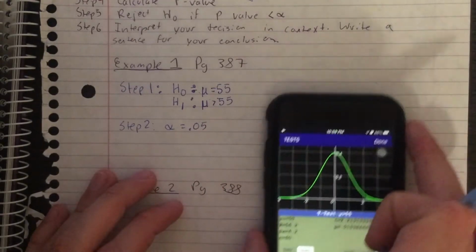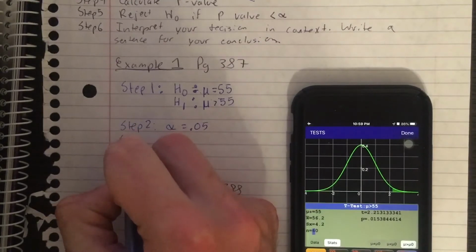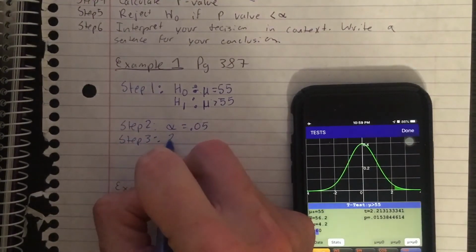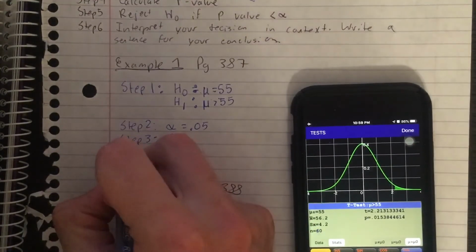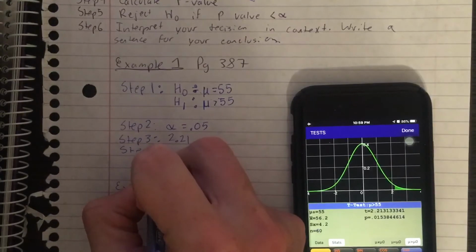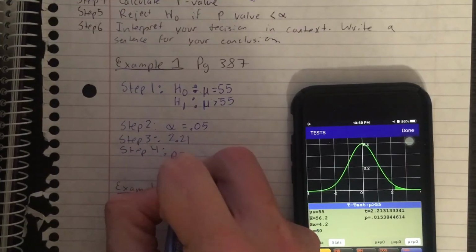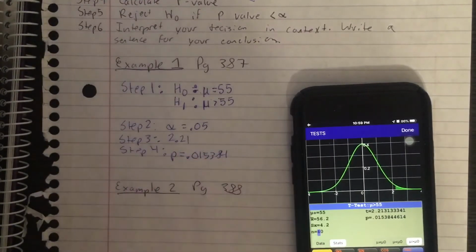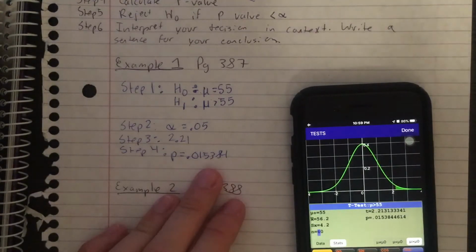The t-test statistic here, which you can calculate by hand if you want to double check, was 2.2021, and the p-value that corresponds to that is p equals 0.015384.